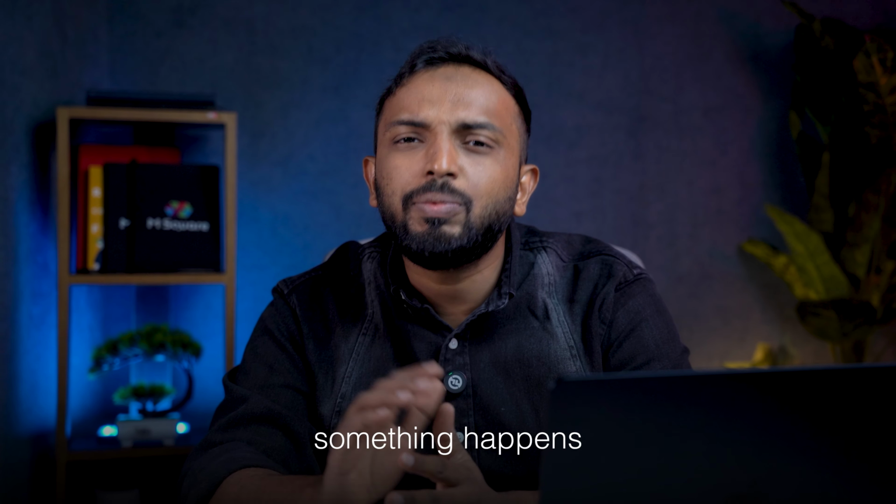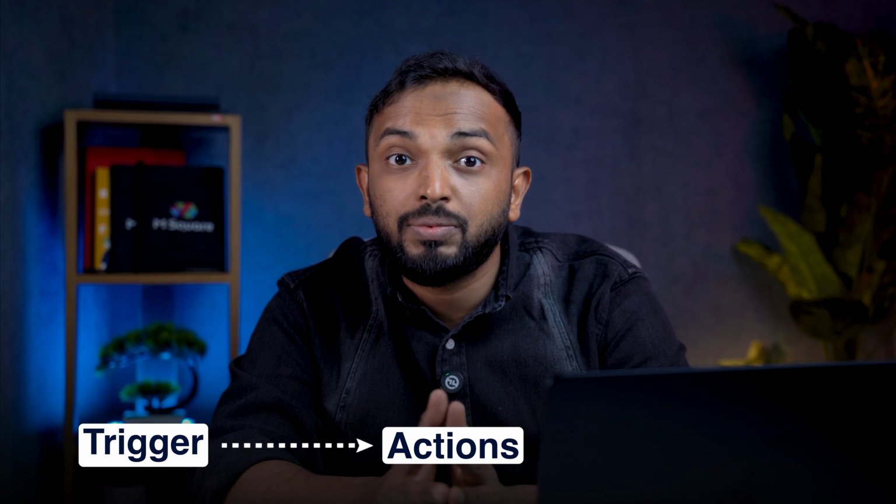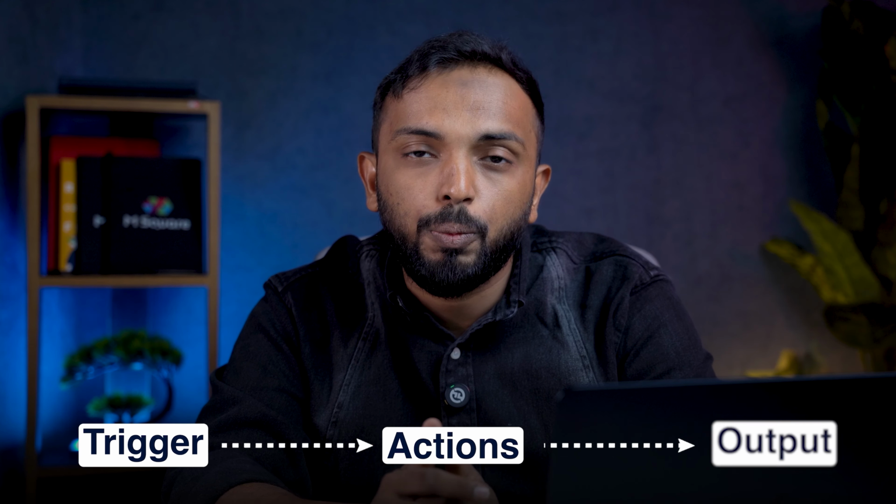Every AI automation follows a simple structure. First, something happens, and this is known as a trigger. Then actions take place, which are the steps in between. Finally, you get an output or result.